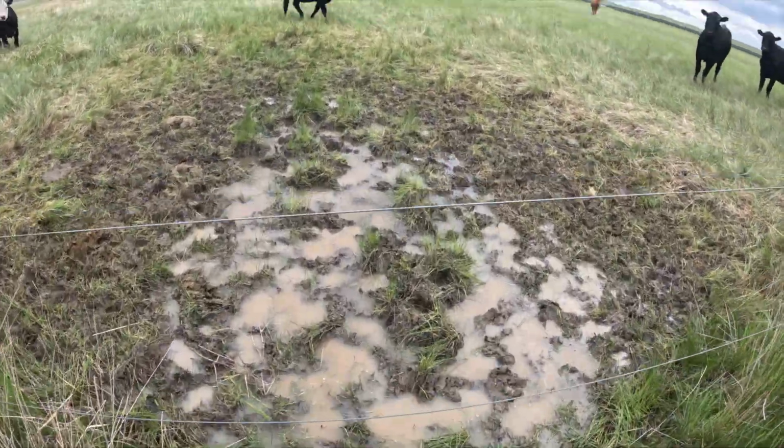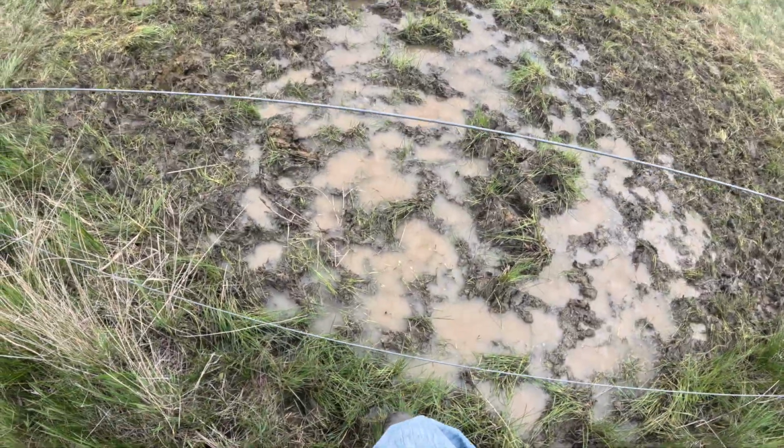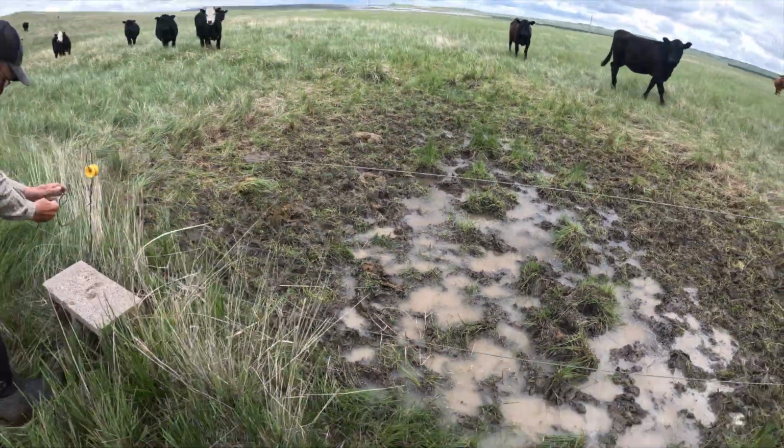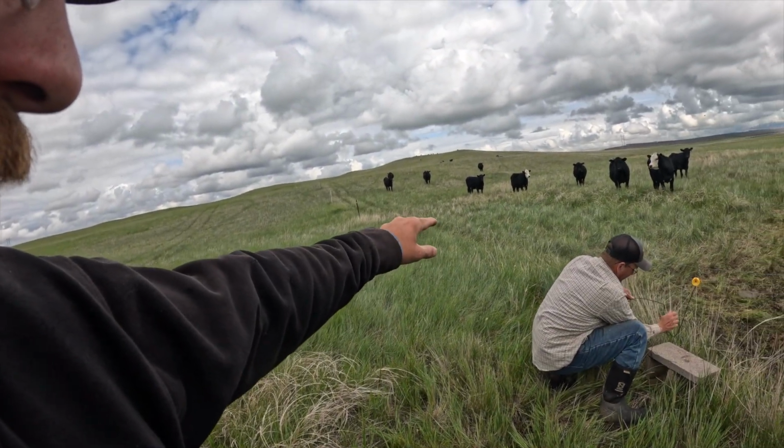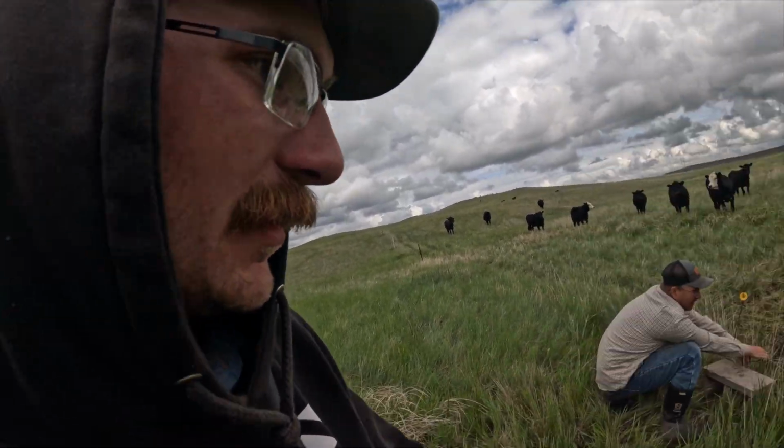I would think so. It's like up to my knee. So there was a cinder block here holding the fence down. We just moved it over a little bit. Hopefully that'll be low enough that they can't climb through it no more.